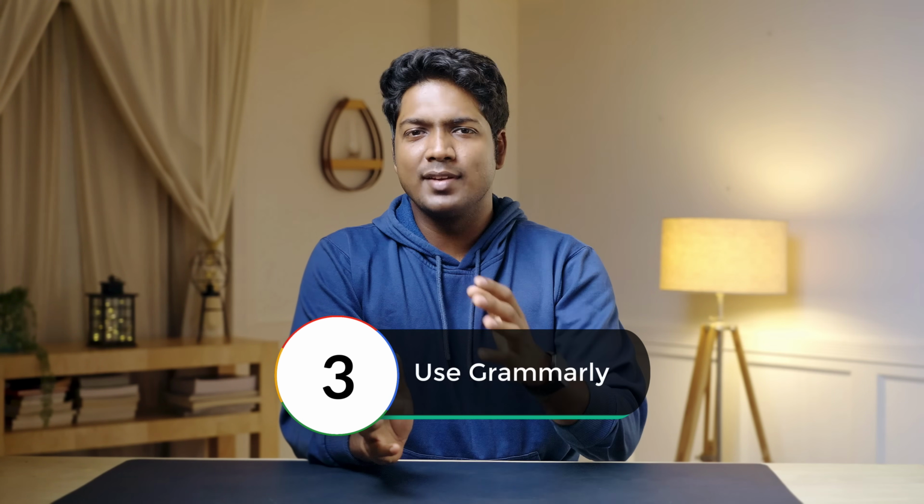Okay, next, let's go to the third trick, which is to use Grammarly. Now, Google's own spell checker will only check for spelling mistakes and not grammar mistakes. But Grammarly can analyze the entire text within seconds and provide suggestions for both grammar and spelling mistakes, which you can correct with just a single click. It also suggests better words and rephrases sentences for you based on the type of document that you write.